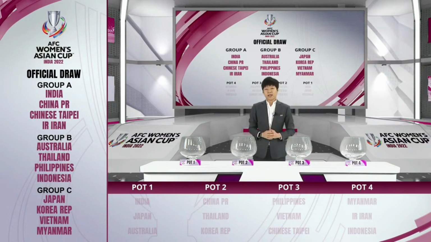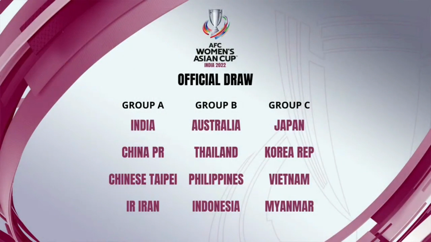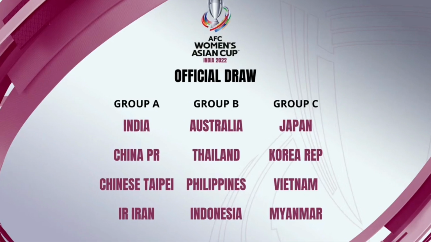We have many exciting matches ahead of us, beginning with the opening match. The Islamic Republic of Iran find themselves in the same group as Chinese Taipei, China PR, as well as host nation India, whereas in Group B, it's the Southeast Asian countries of Indonesia, Philippines, and Thailand.